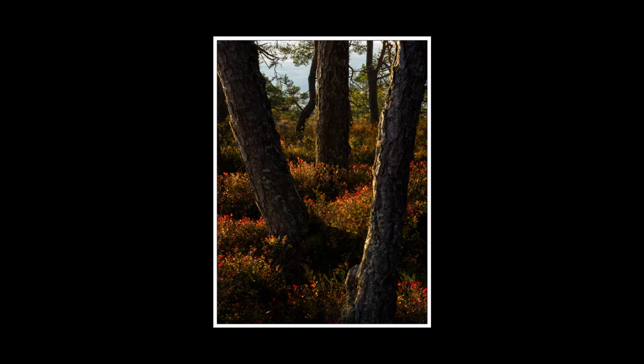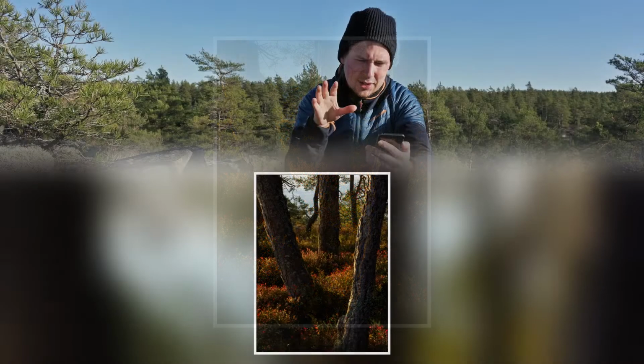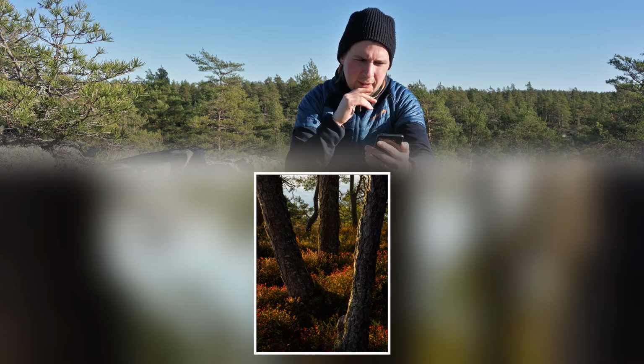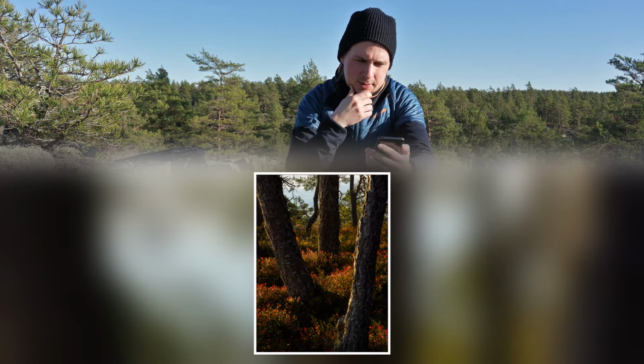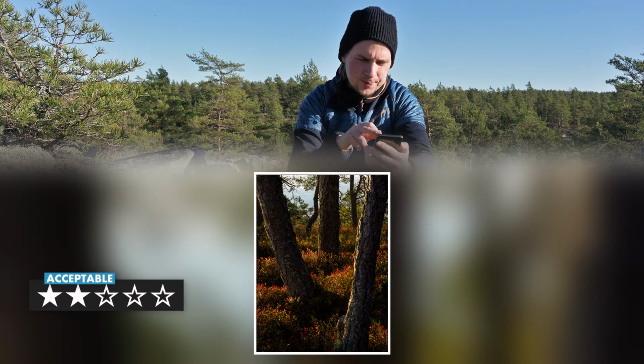The fourth image here. Yeah, I don't really have too much to say about it. I don't remember the rating I gave to it, but by now I would probably give it a 2-star. Said it is acceptable. Yeah, it has some nice light, but it's a little bit too zoomed in for my taste. Actually, I would like to have a little bit more reference for where it is, in a sense. Yeah, 2 stars is what I would rate it at now.